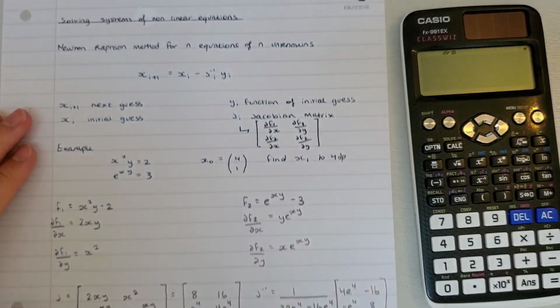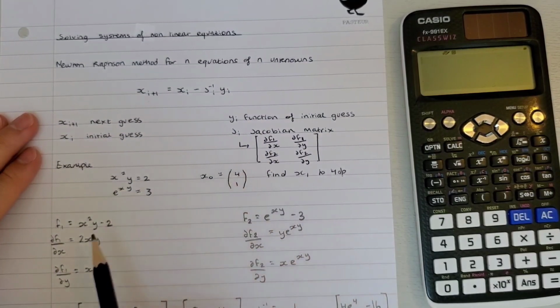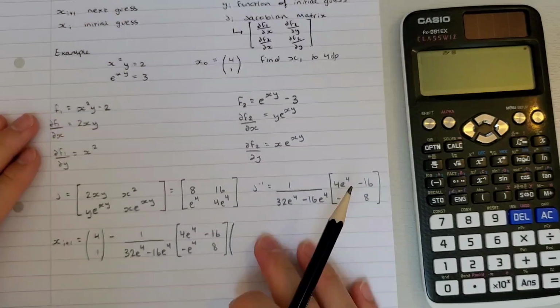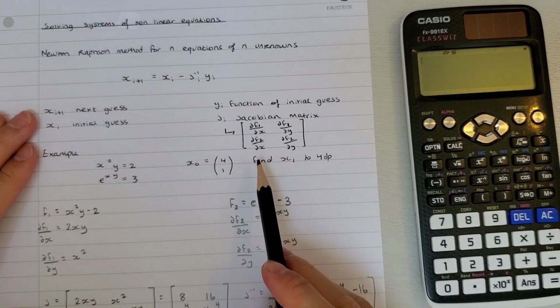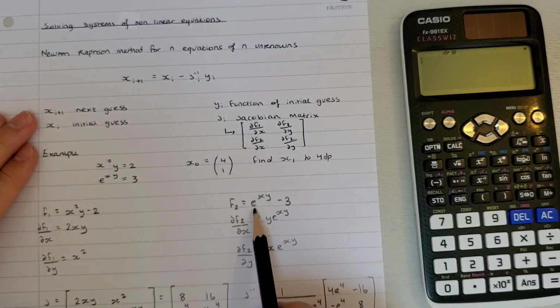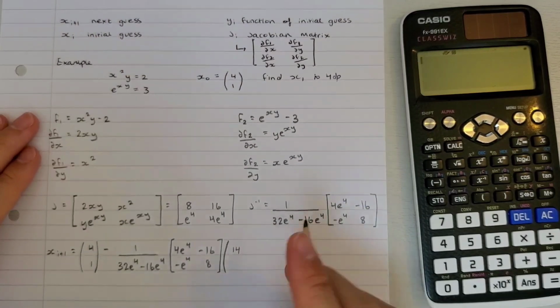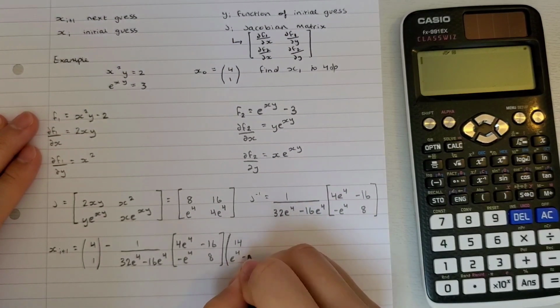When we put 4 and 1 into f1, we have 4 squared, 16, times 1 is 16, minus 2 is 14. And for this one, we have e to the power of 4 minus 3, which I'll leave as that.